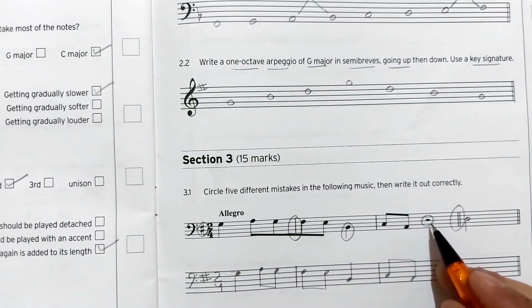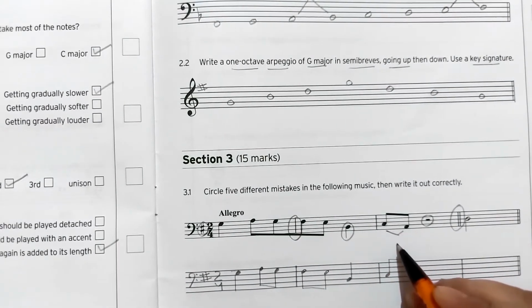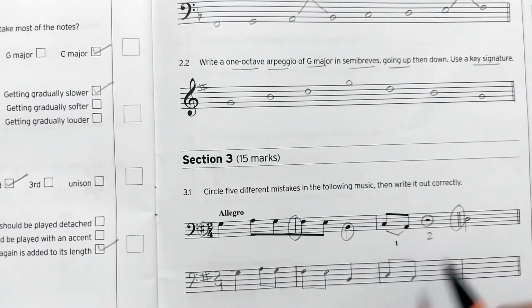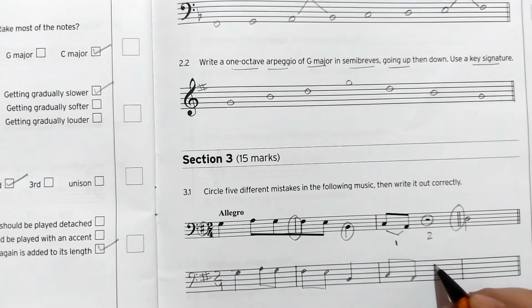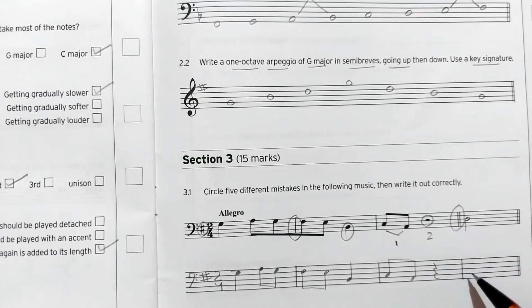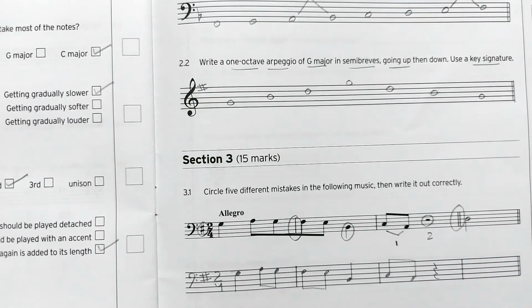If you calculate this together, this makes one crotchet, and this is two crotchets, so that makes three crotchets, and the time signature says 2/4. So this was wrong. We have to put a crotchet rest here, not a minim rest. The fifth one we have already corrected. So this is how we correct all 5 mistakes.